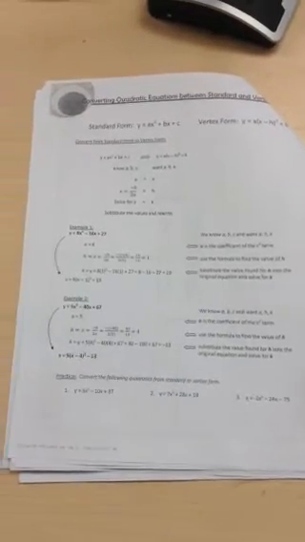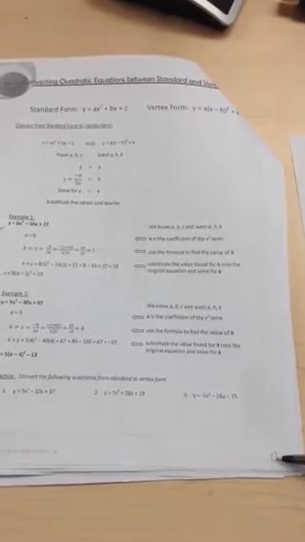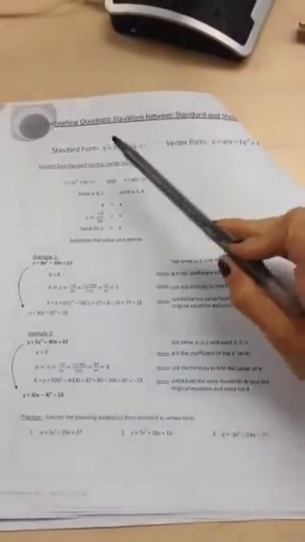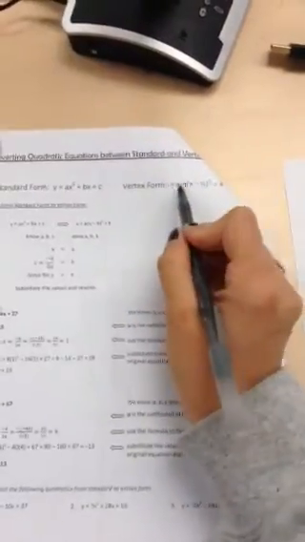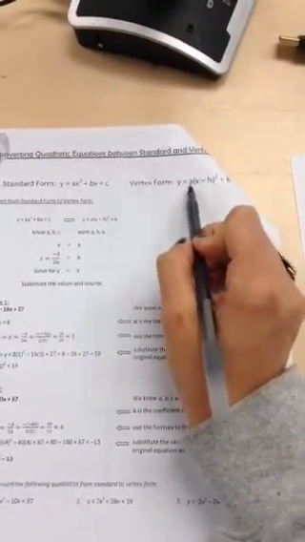Okay guys, I'm on page 13 of our packet, so if you can turn to page 13. We're going to be converting quadratic equations between standard and vertex form. Now, so far we've only gone over vertex form. We went over the transformations that A, H, and K makes on the graph.